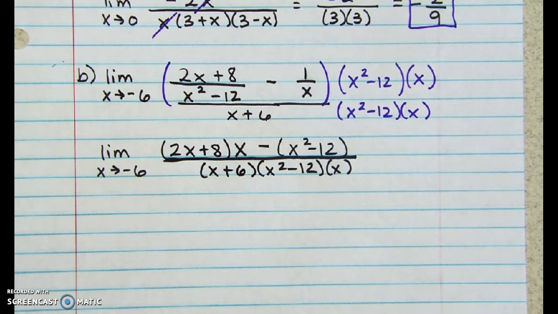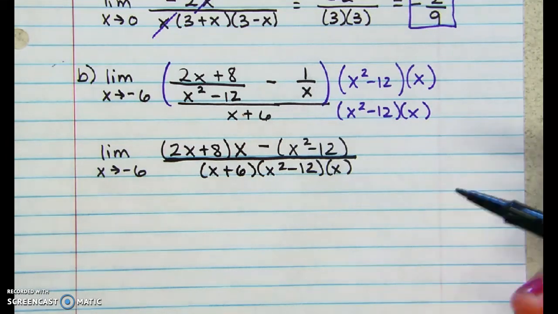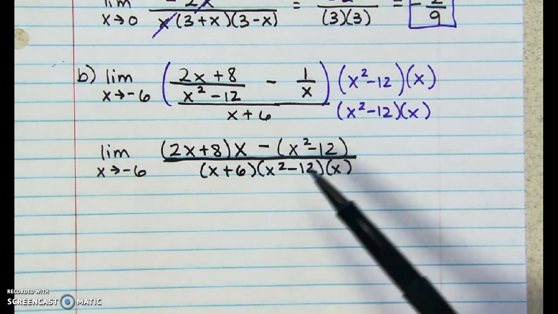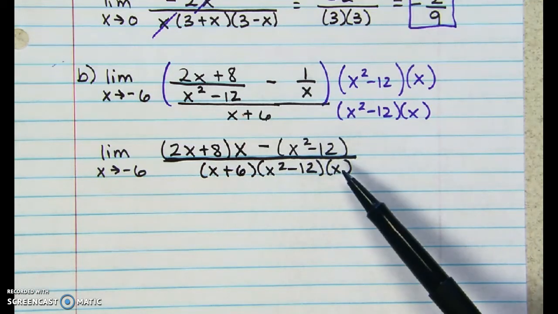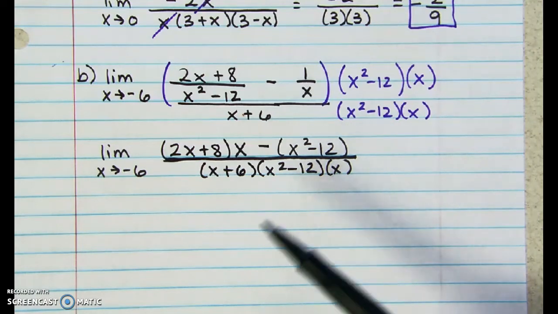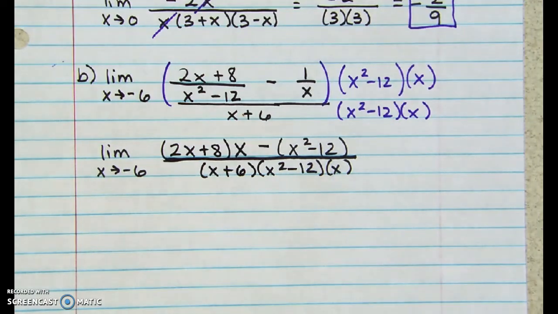Take a deep breath. What is our goal? Our goal is to plug in -6. Things are supposed to combine like terms. You might have to factor and cancel, and then you should be able to plug in -6. So take a minute and try and do those steps. Distribute, combine like terms, factor, cancel on your own.